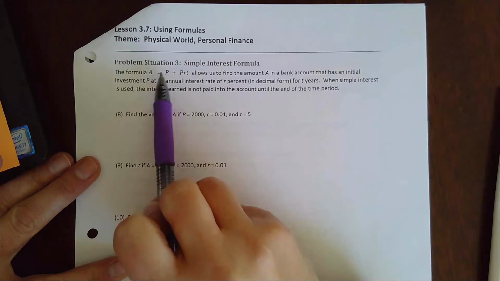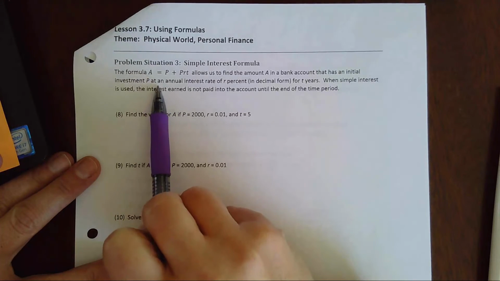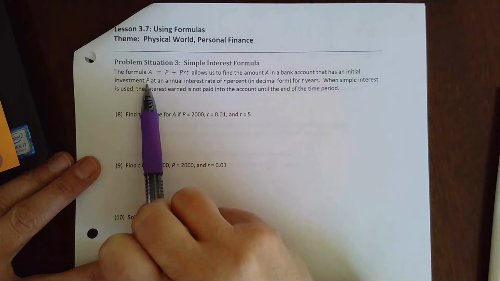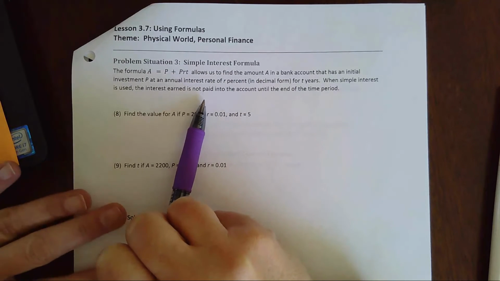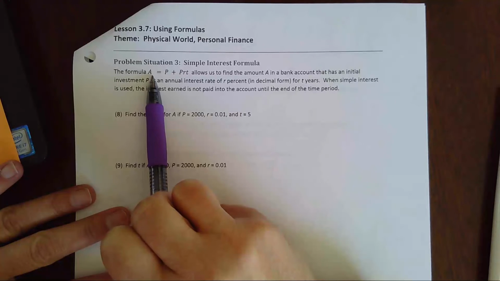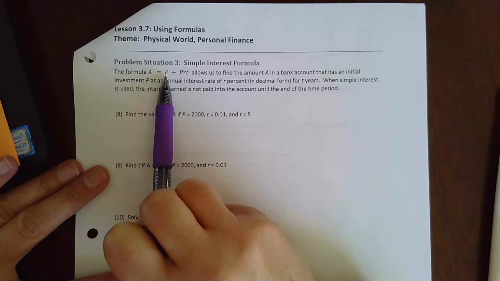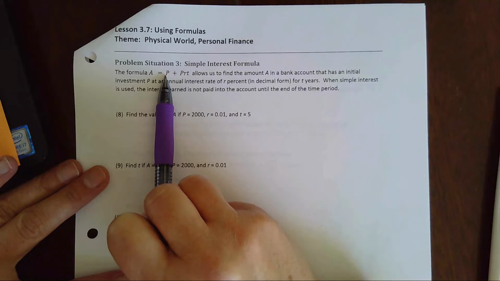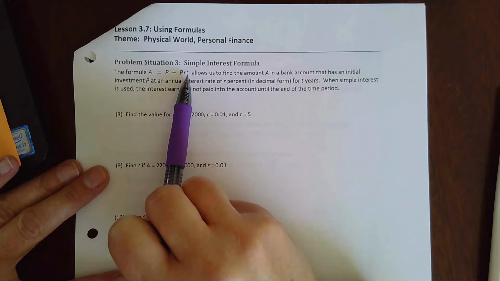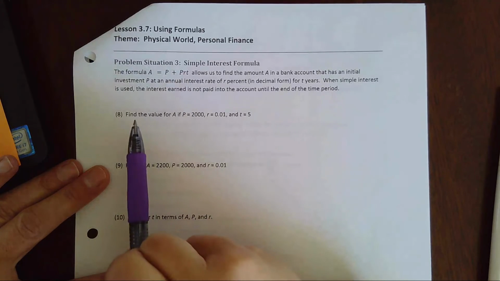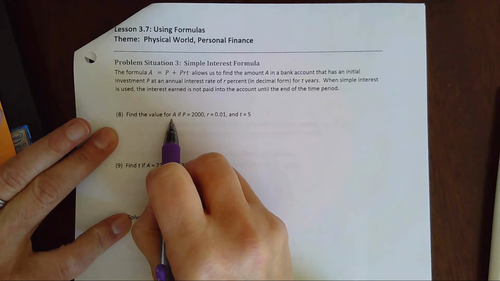So for this formula, A is the amount. You can either take a loan or you can invest money. So this is a problem where we invested money instead of took a loan. P is the amount you're investing, R is your interest rate, and T is time. All right, so it says find the value for A.